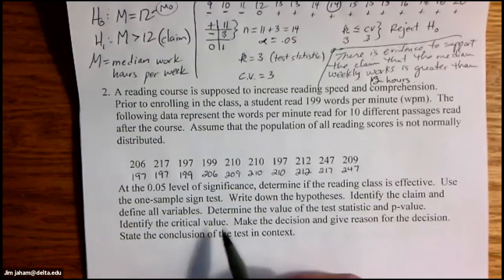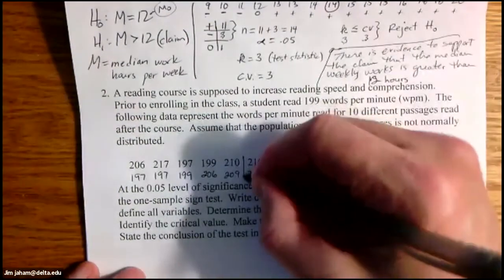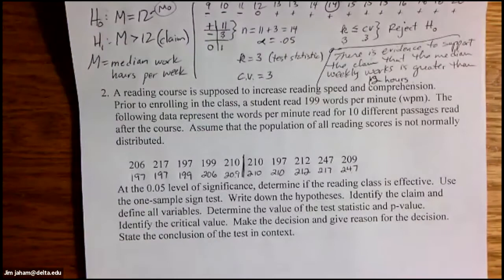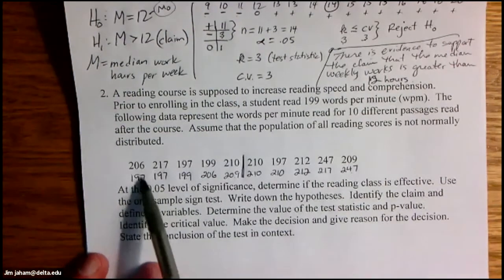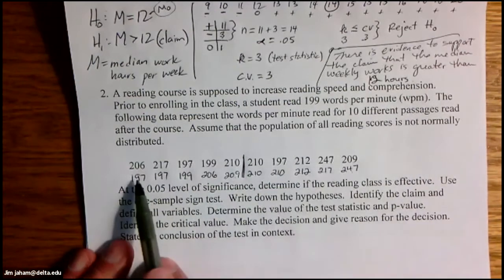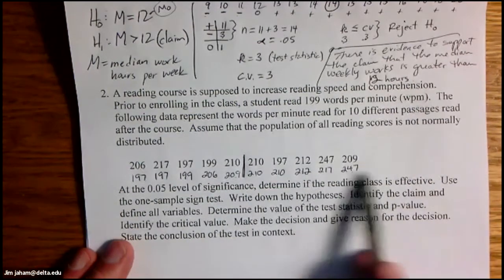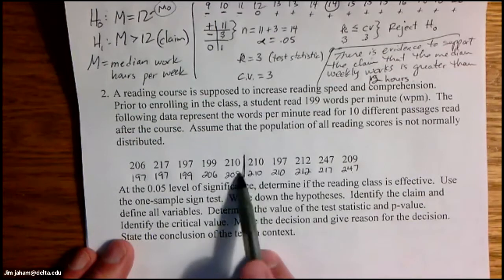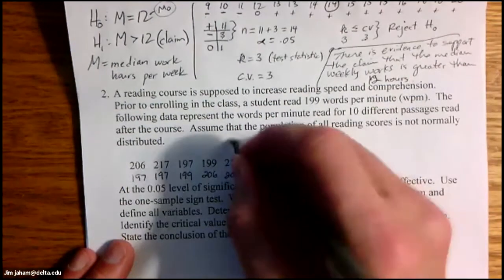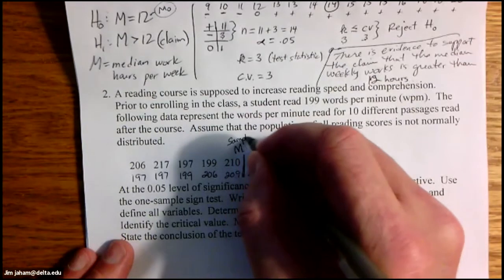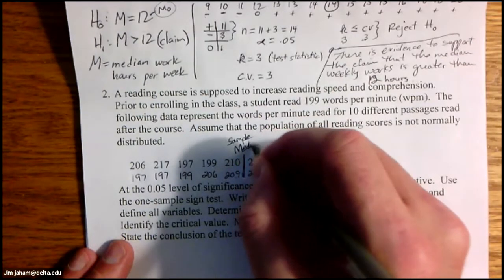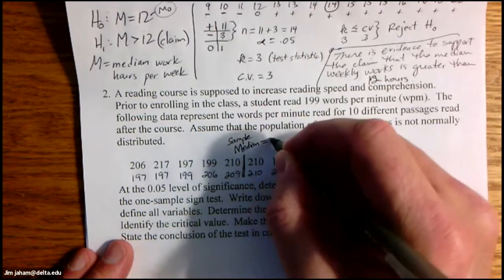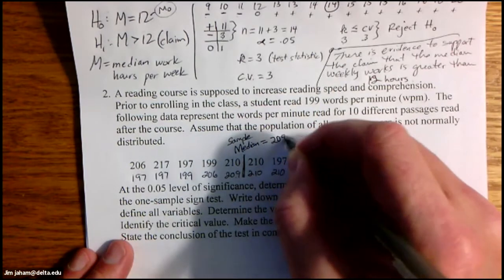In this example, we have 10 data values. And so here I've taken these 10 data values and ordered them from smallest to largest. So the median would be right between the 2 middle data values. So the sample median is equal to 209.5.